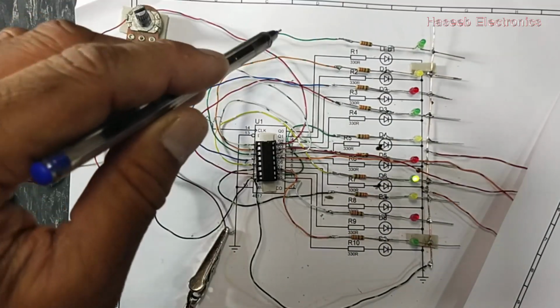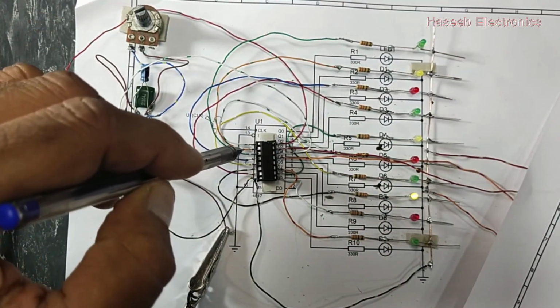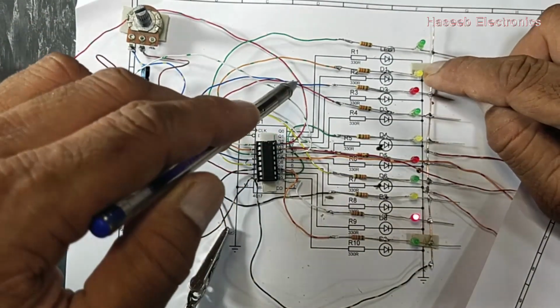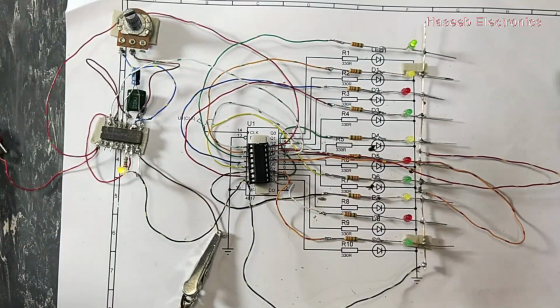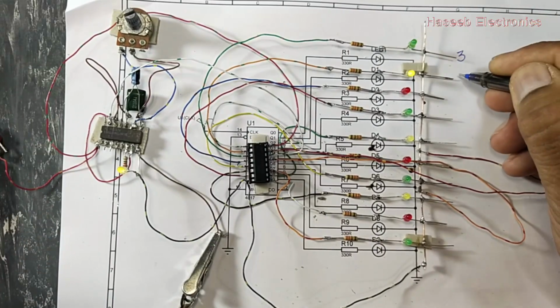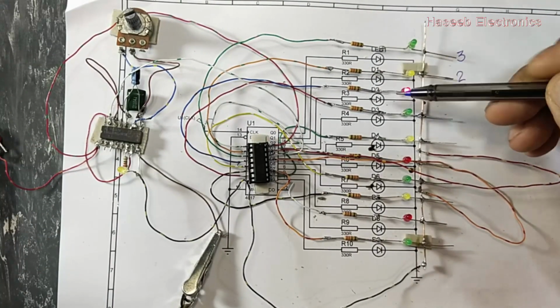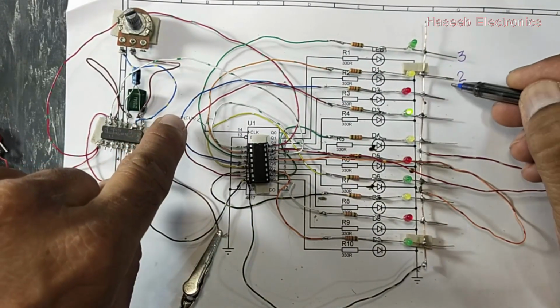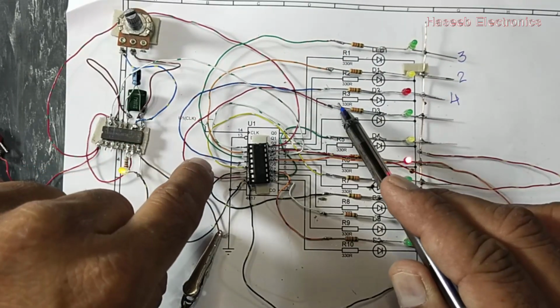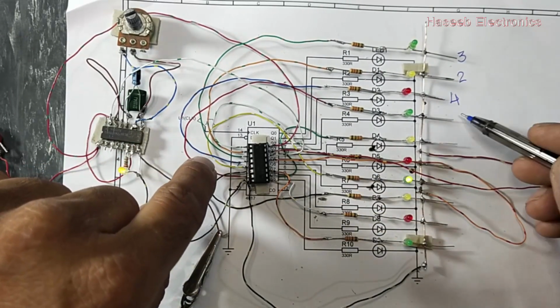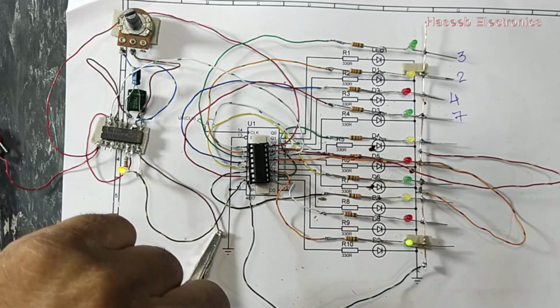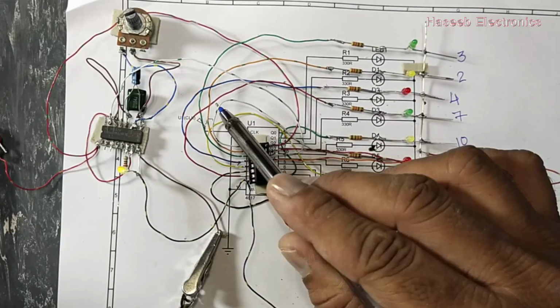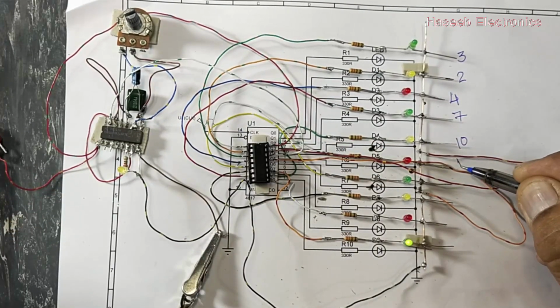The first LED, green wire, is connected to pin number 3. The second LED goes to pin number 2, the next LED to pin number 4, the fourth LED goes to pin number 7, and the fifth LED to pin 10. The next LED, this wire, is going to pin number 1, 5, 6.